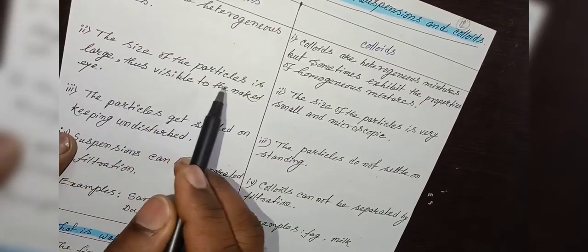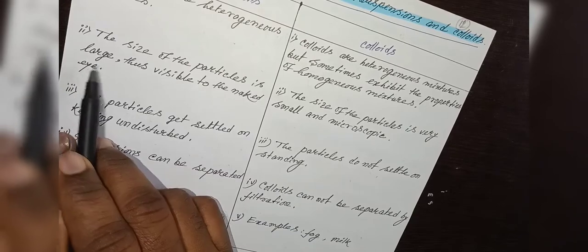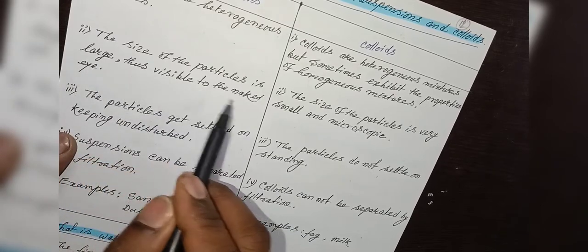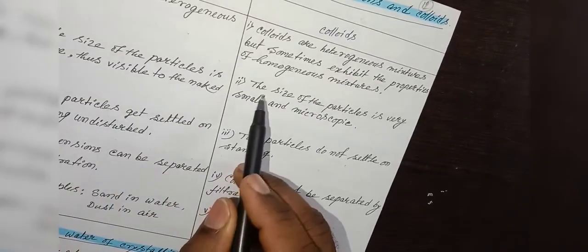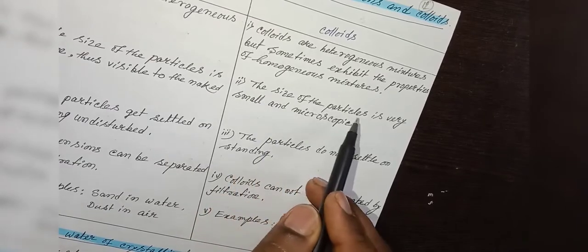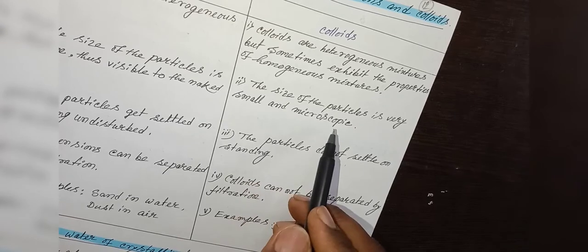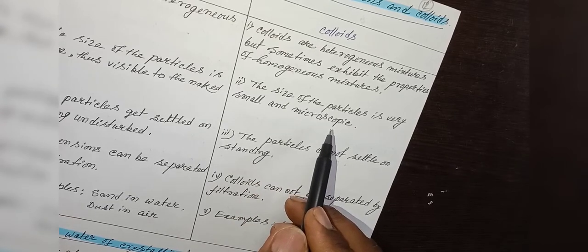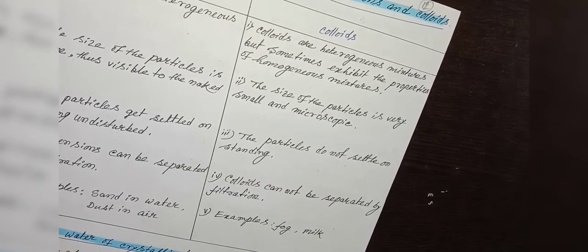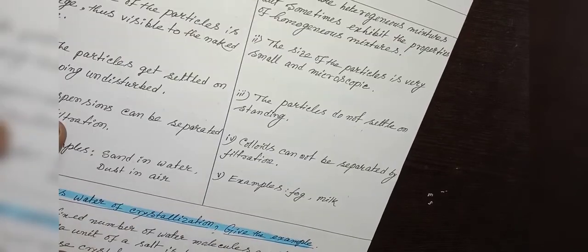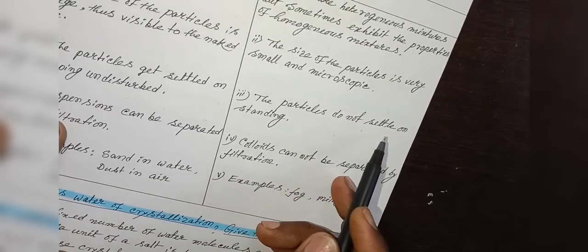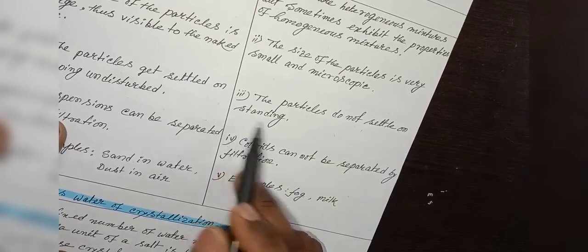In a suspension, the size of the particles is large, thus visible to the naked eye, but in a colloid the size of the particles is very small and microscopic, not visible to the naked eye. In a suspension, the particles settle on keeping undisturbed. In a colloid, the particles do not settle on standing.